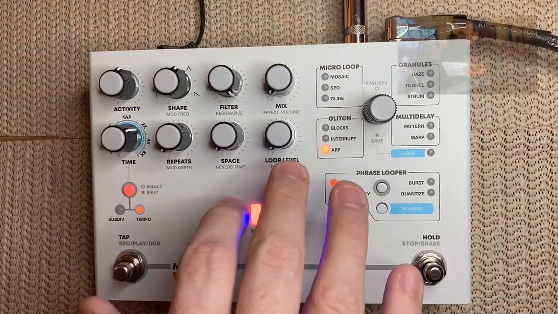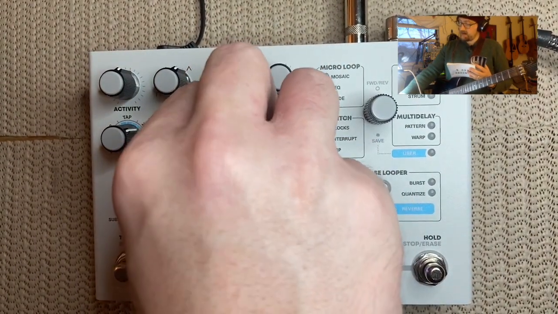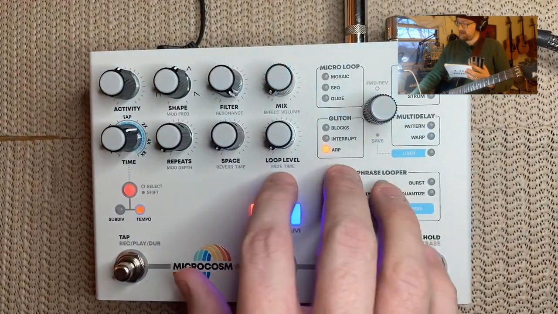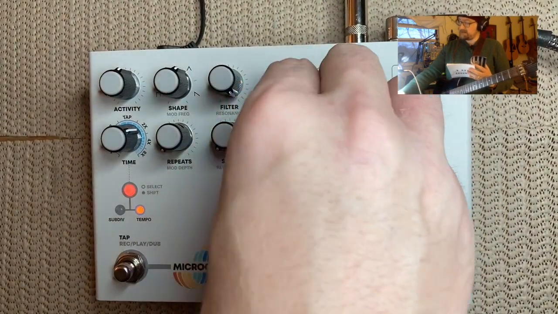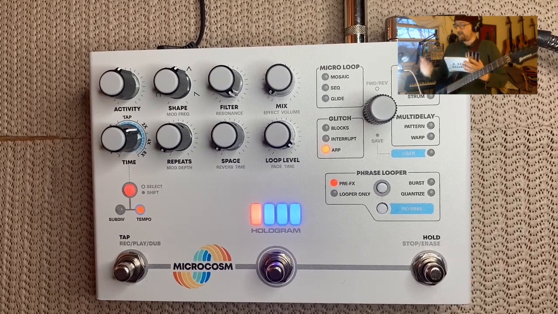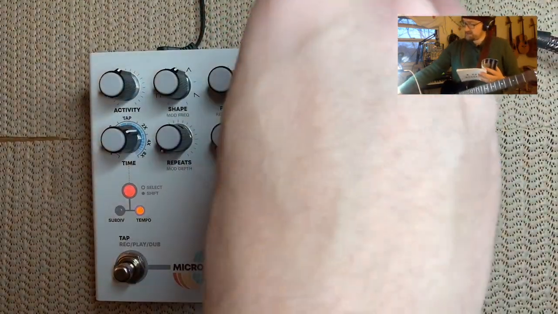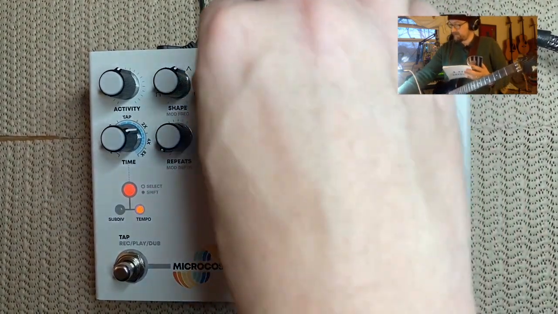We've discussed repeats. Over here we have space. This is a reverb that gets added to or subtracted from your signal, and then the loop level is the volume, or the presence of the loop. I'm just going to put this all the way up for the sake of this. I'm going to go ahead and just put this at noon. The filter is going to be full on.